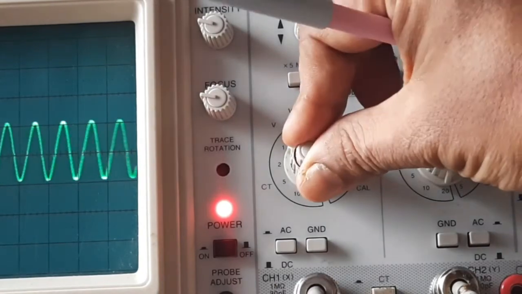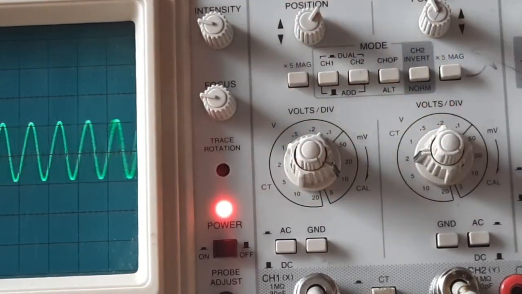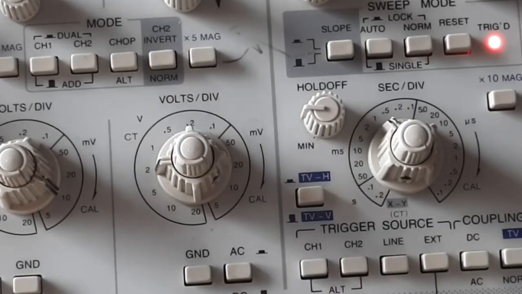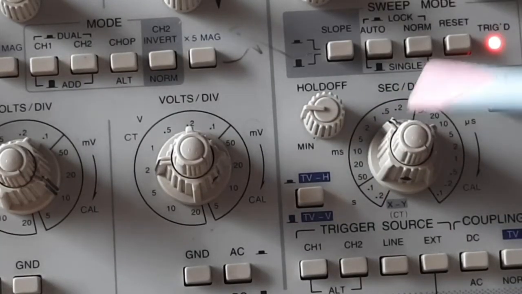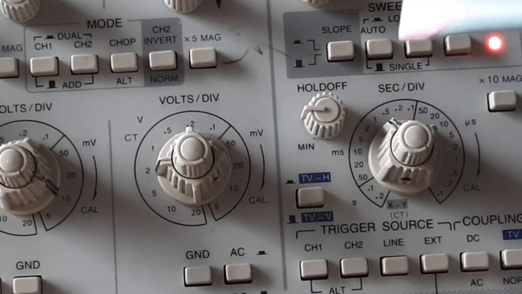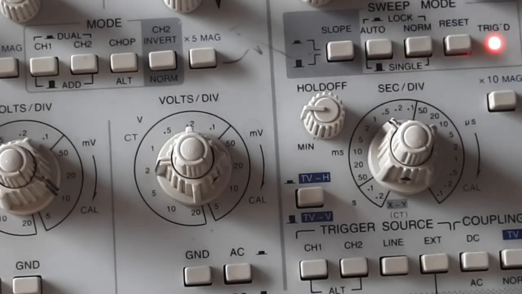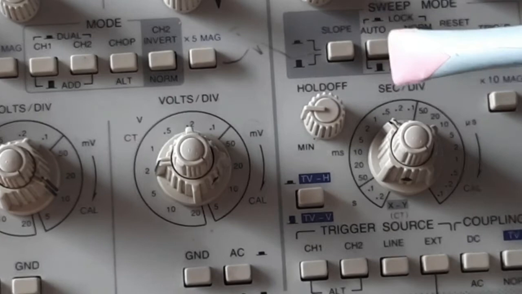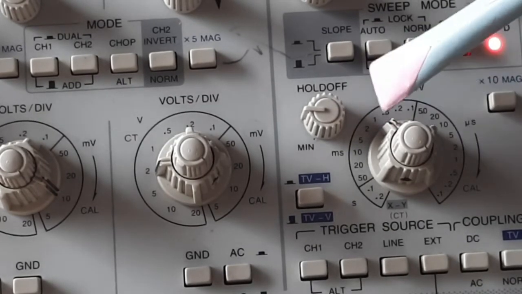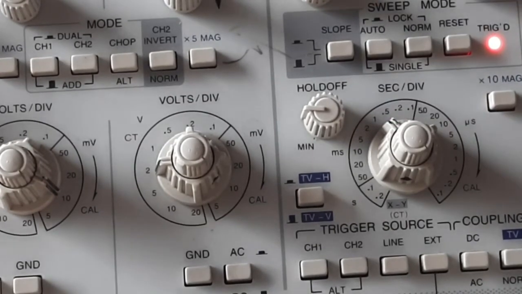Please ensure that all the knobs are in the calibration position initially. Now let us focus on the frequency or times per division knob of the CRO. This is in 1 millisecond range. This is a knob head. It is in 1 millisecond range.